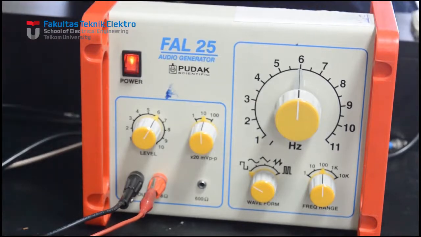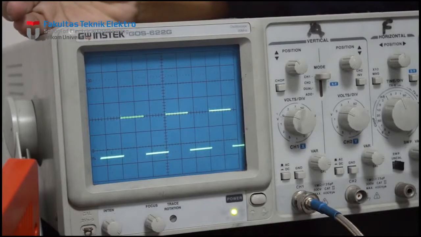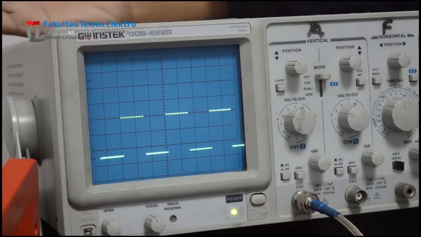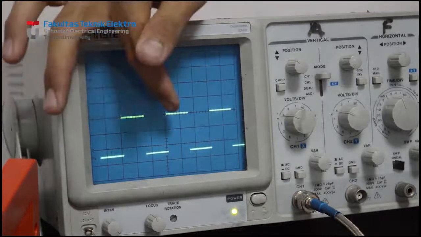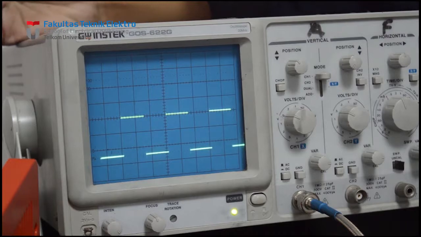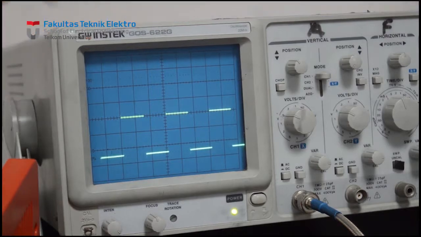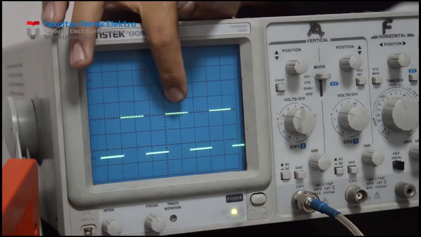Now we see the oscilloscope. Is it the same or not? Now the oscilloscope. We count the amplitude and frequency. For the amplitude, we see how many squares from up to down. For the frequency, you can see how many squares and dots from the end of the line to the end of the next line.